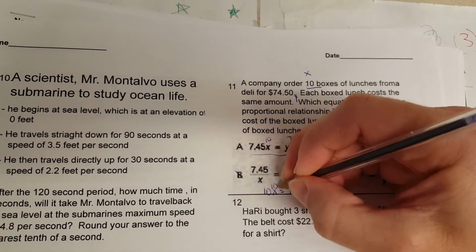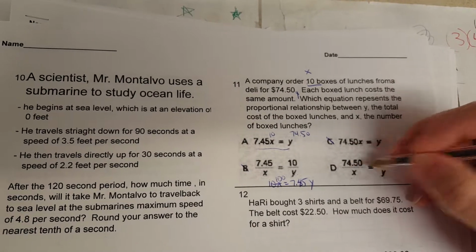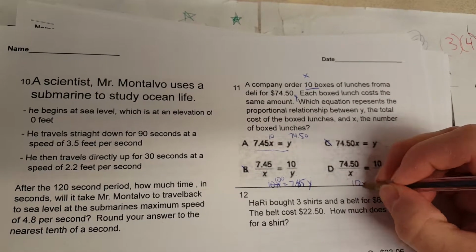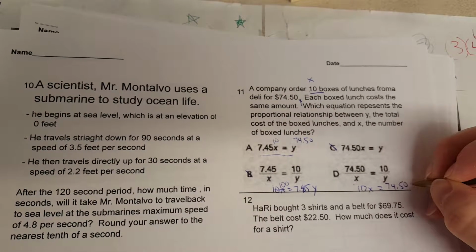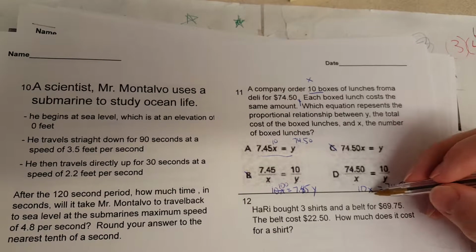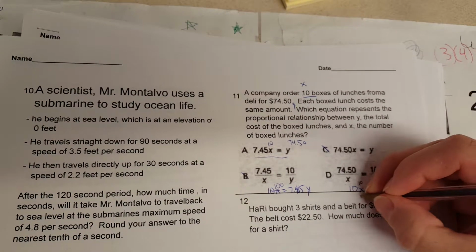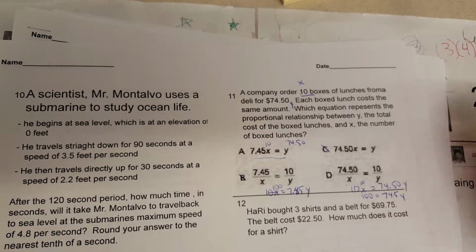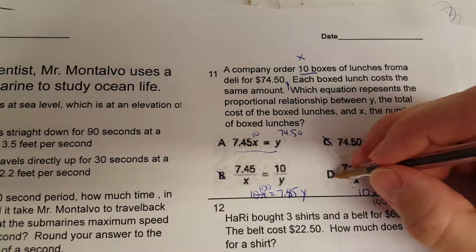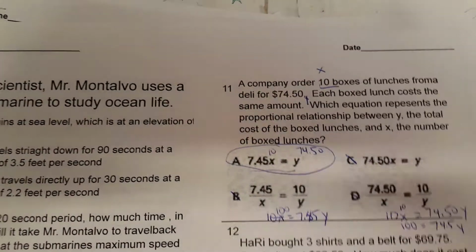So this would be 10 times 10, which would be 100. If over here you did this, you'd do 10x equals 74.5y. Now, knowing that x is your number of box lunches, this is 10 again. 100 equals 74.5y. Still not going to end up helping you. So that's why this one is our correct answer.